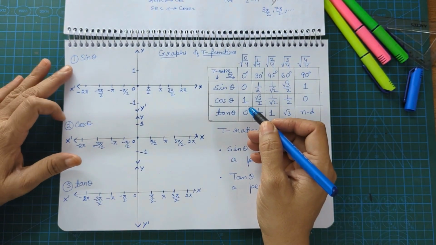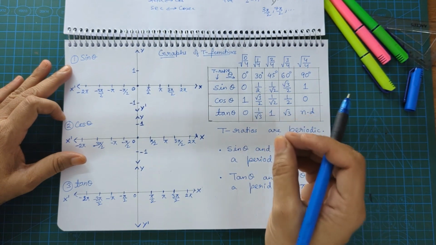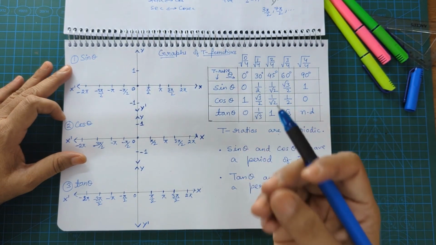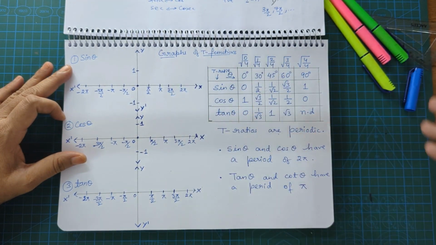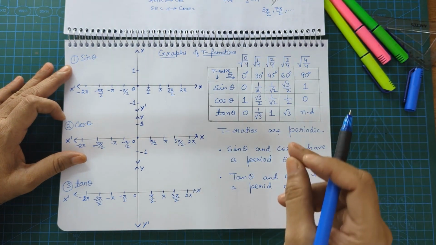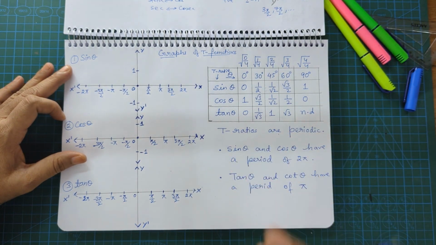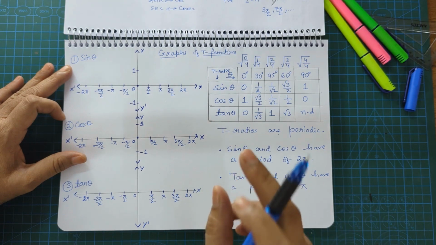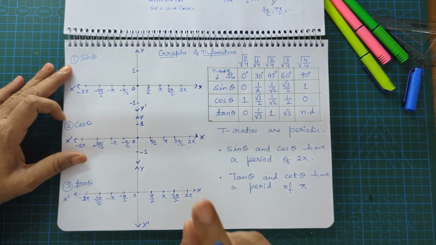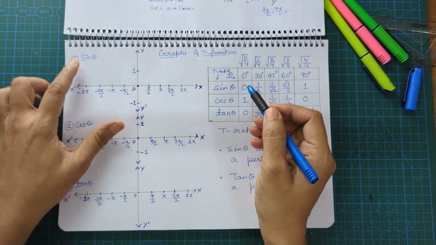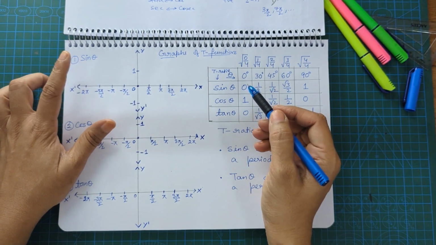Sine and cos, their period is 2 pi. After every 2 pi, after every 360, their values keep on repeating. So the graph will be repeating like that. Tan and cot, their period is pi. That means tan and cot values repeat after every pi rotation. Fine. Now let's start drawing the graph for sine theta.